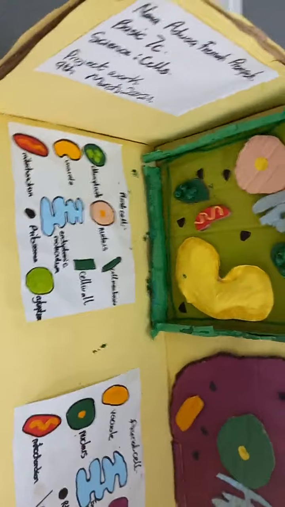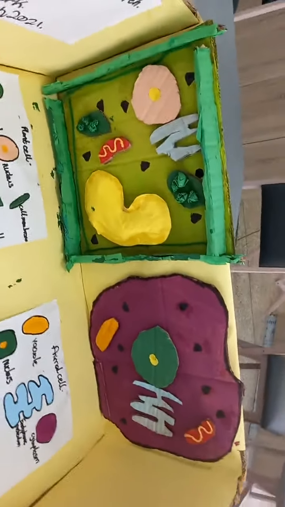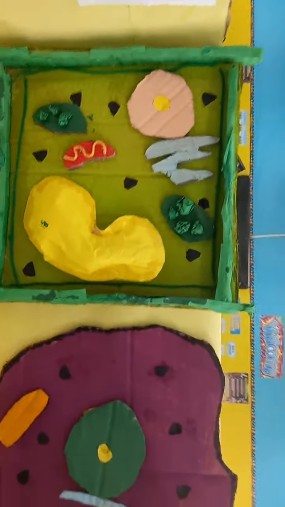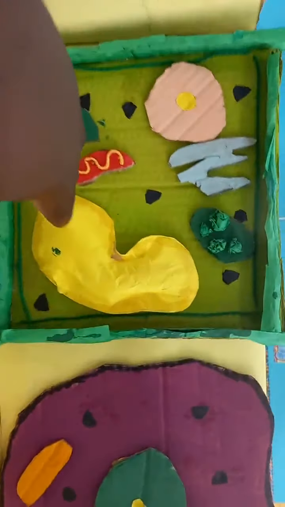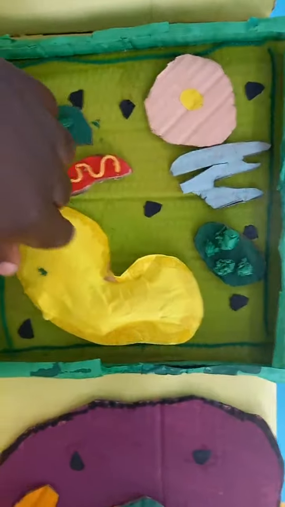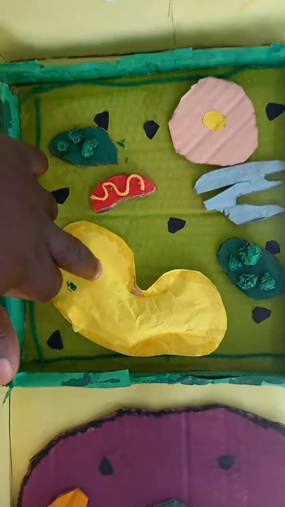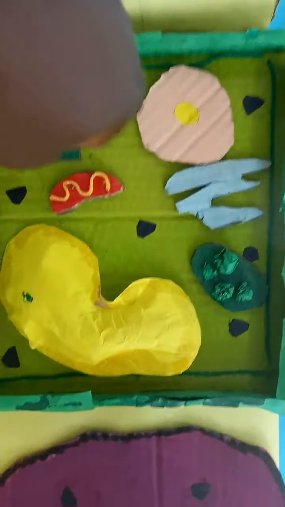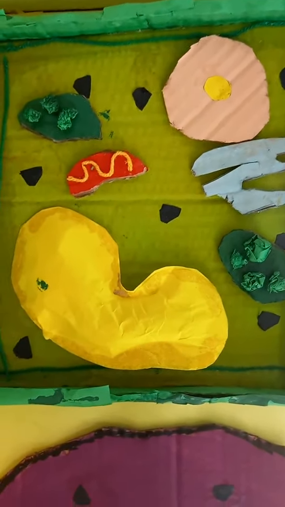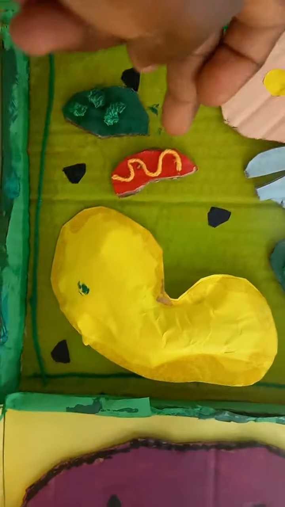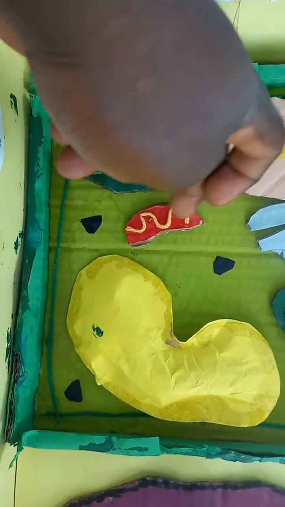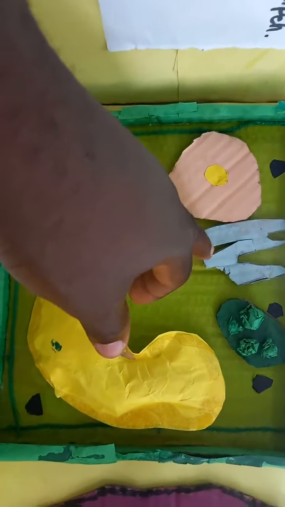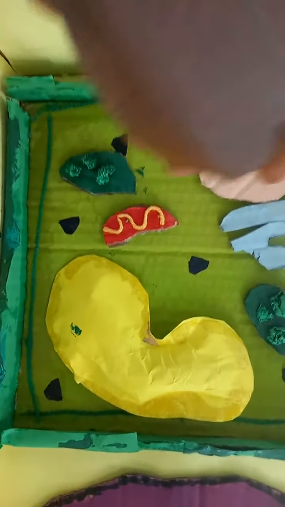Then we have this one also here. I think this one looks more elaborate. Shall we take a critical look at it? So this one is for the plant cell. We have our vacuole, and this here is showing the chloroplast. Then we have our mitochondrion, and the endoplasmic reticulum, and we have this as our nucleus.